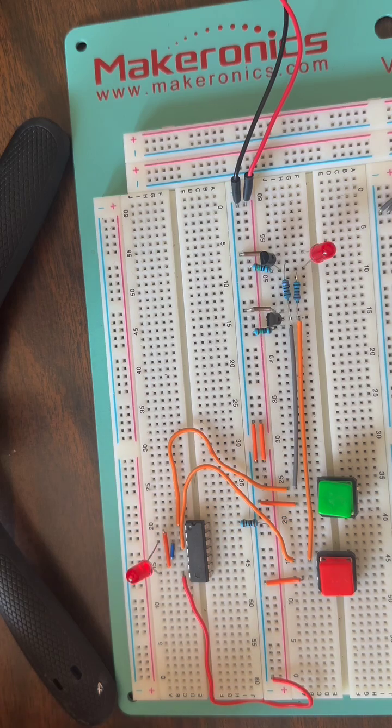Now, also worth noting that using gates or transistors is not the only way to build a memory. Modern memory uses capacitors, which you can think of like little storage tanks.